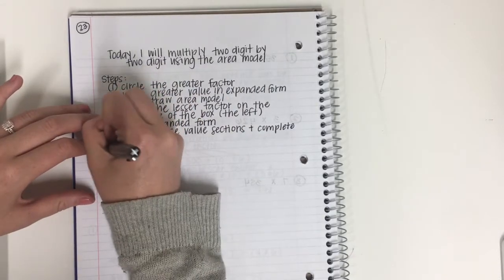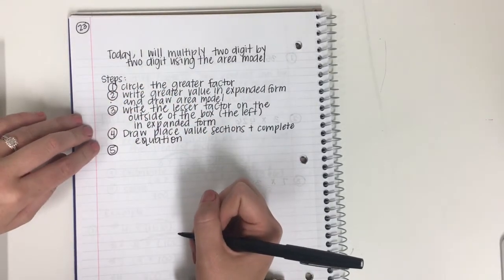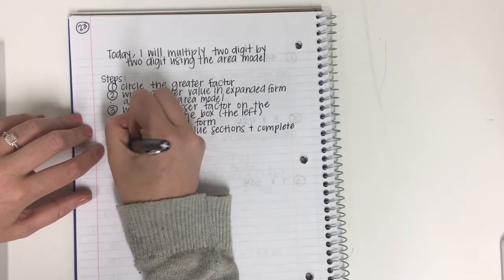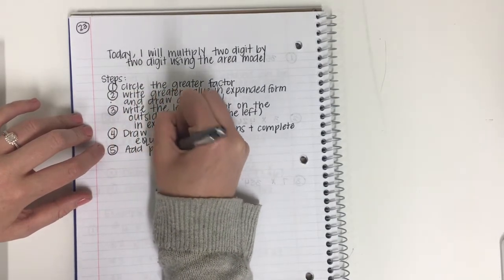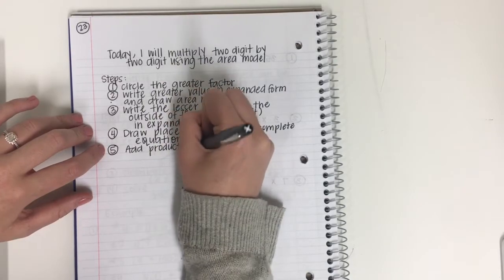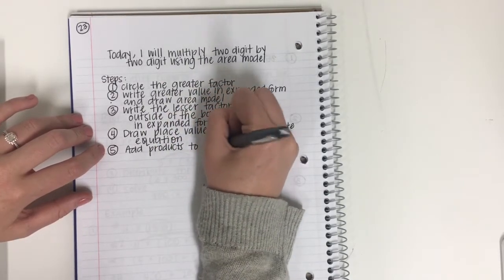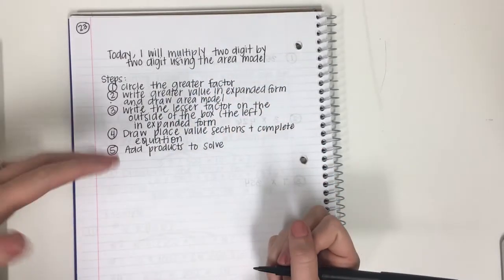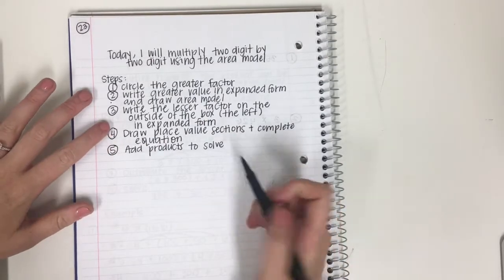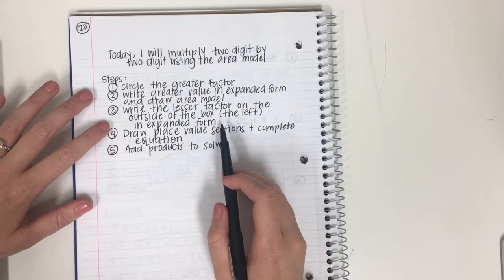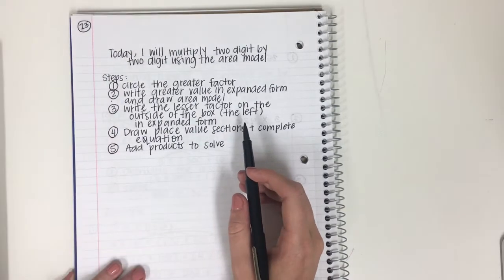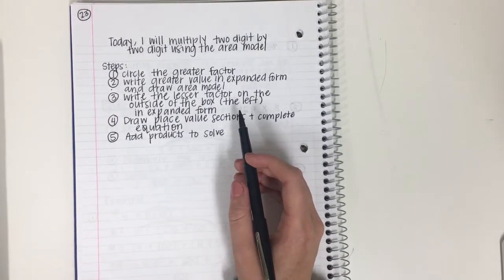And then step 5, add the products to solve. Okay, so really all we added was write the lesser factor in expanded form because now it's a 2-digit. That's the only thing we really added. So let's take a look at an example.